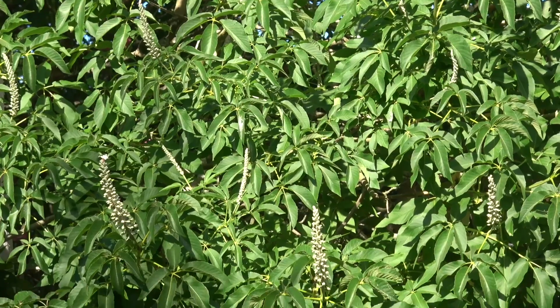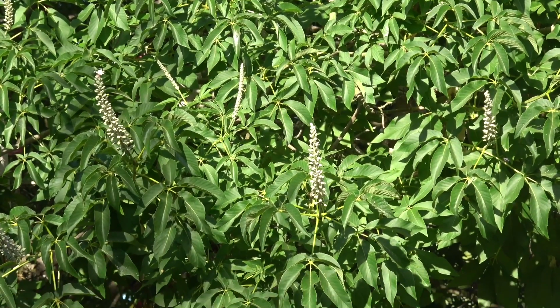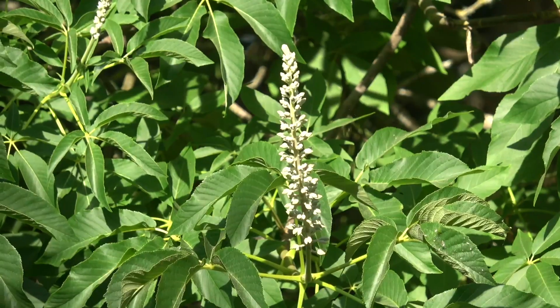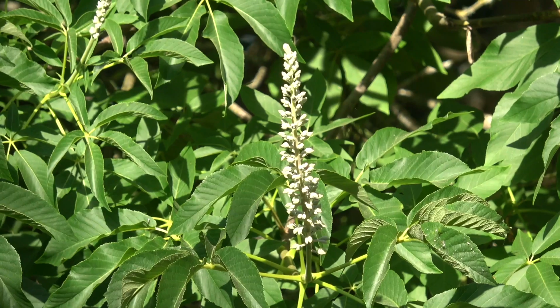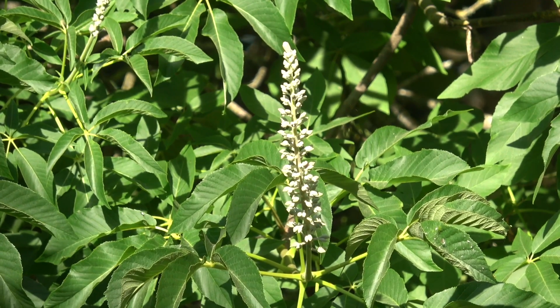Alright, so this is our first plant. This is a California buckeye, or Aesculus californica. This tree is native to California and Oregon, and it is in the Sapindaceae family, and it is an angiosperm. The V-shaped leaves are palmately compound with 5 leaflets.